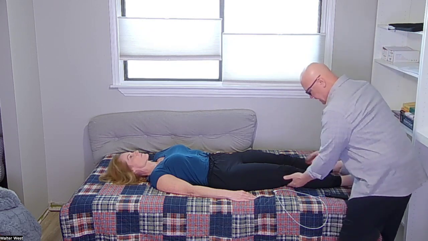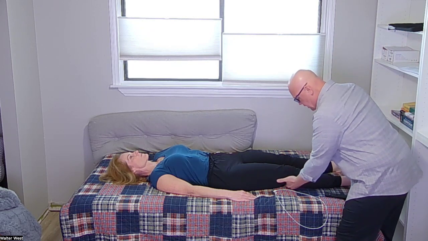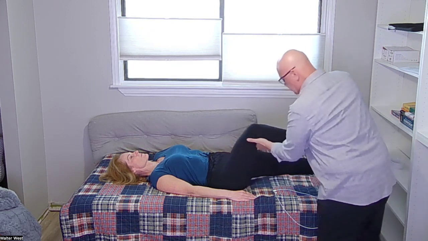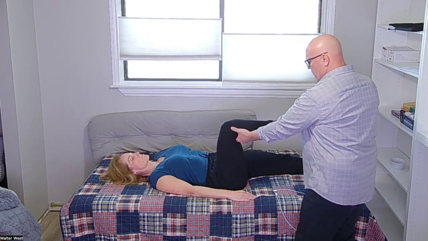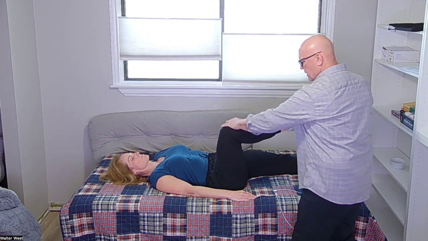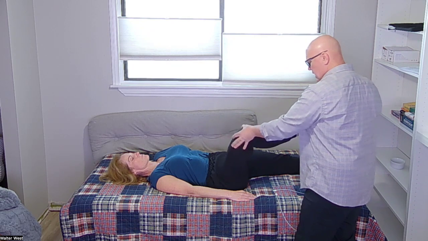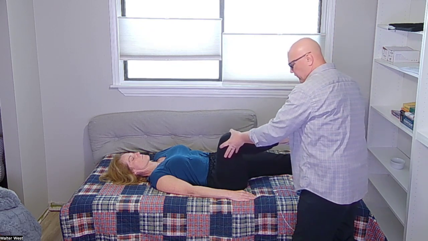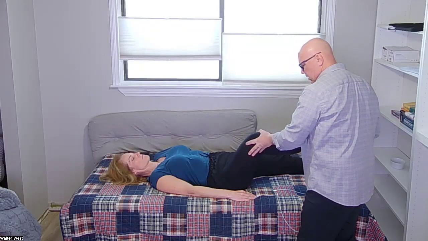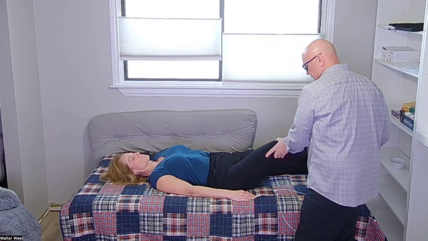So McMurray's test is for meniscus tear, and what you do is you flex the knee up like this, and you turn the foot medially while you bring the knee part out laterally, and then you move it up and down like this, trying to feel for any crepitus or popping. You're also trying to listen for that as well.